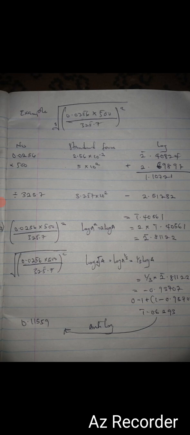And now you express that back into standard form. Expressing that into standard form, it will be 10 raised to power minus 1. You express it in standard form because we say this is the mantissa value, so the mantissa value stands for mantissa, while the characteristic will stand for characteristic. So 10 raised to power minus 1 times 1.1559, it will be 0.11559.